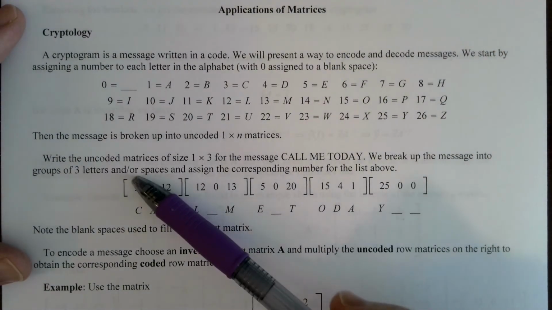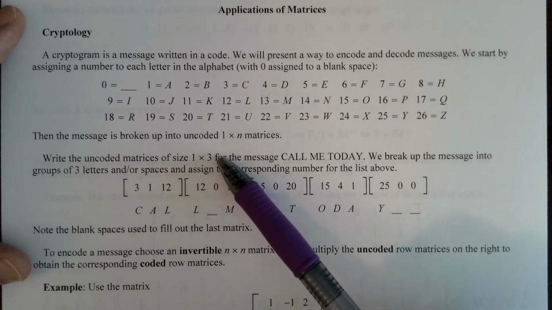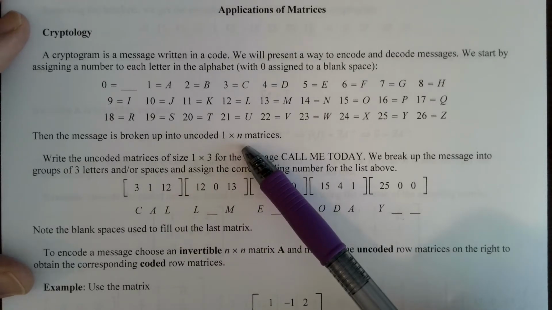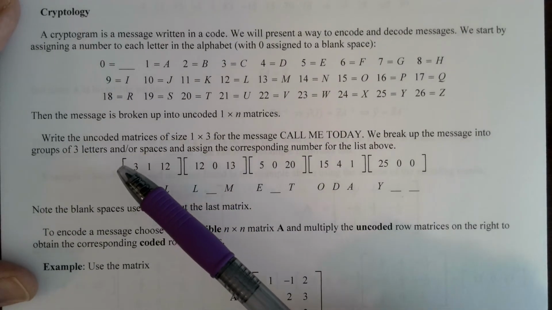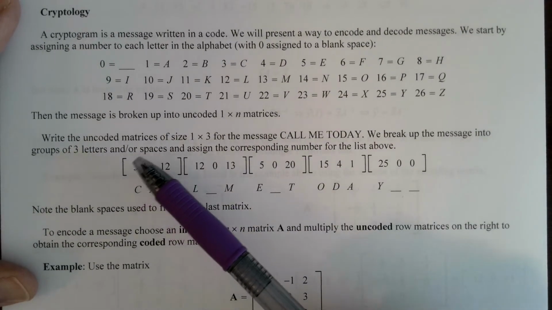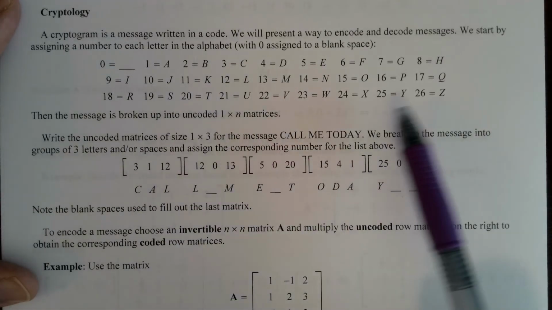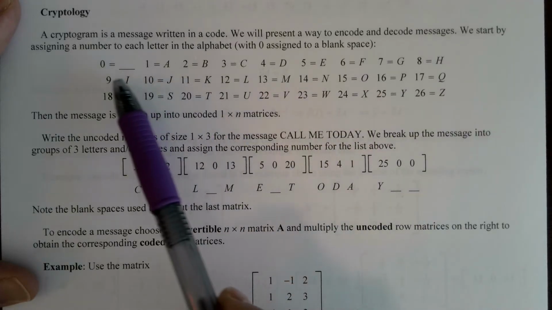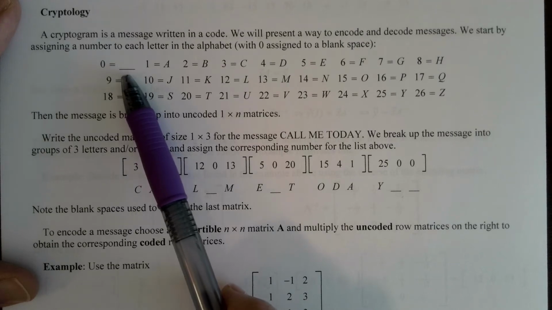What we're going to do is take our message and break it up into 1 by n matrices, row matrices. So first of all, to encode it, to assign this, we'll use this scheme right here. We have numbers for each letter, and then we'll actually use 0 for a space, if you will.